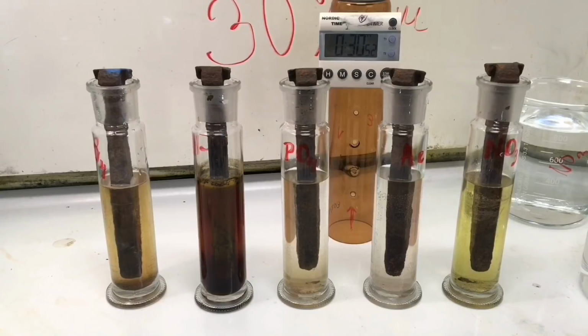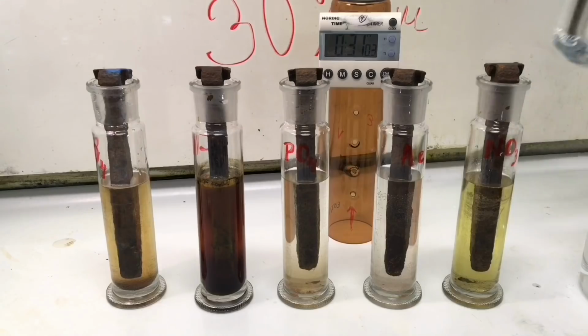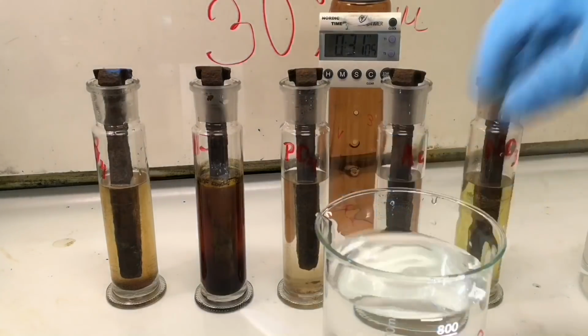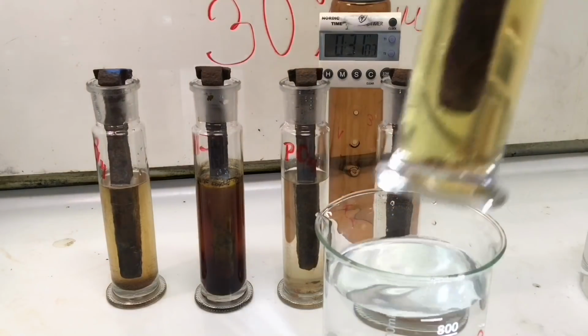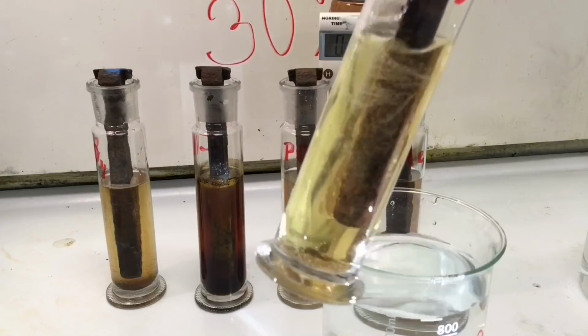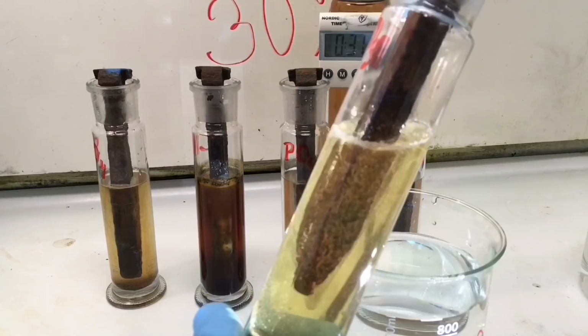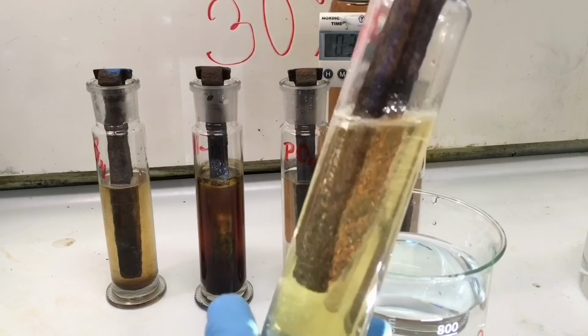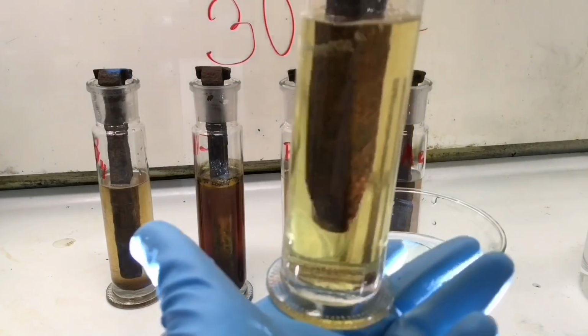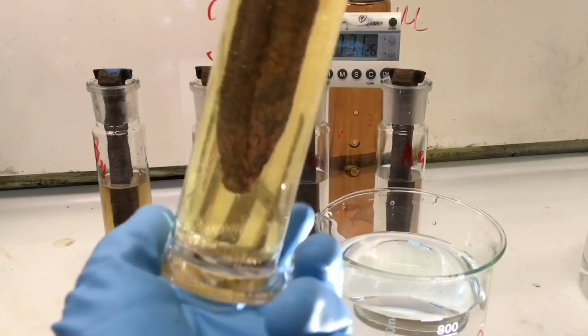So we're now at 30 minutes, and this time we will take a little bit of time to actually look at what's happening. So we're going to start with the nitric acid, and I'm going to stop the reaction. First we're going to take a quick look at it. It's still bubbling. I can see a few flakes falling off there on the bottom. I don't know if you see that.